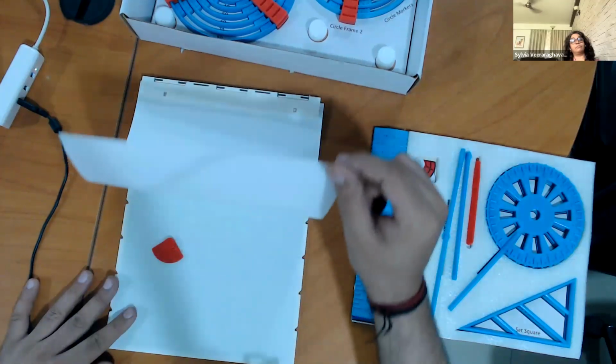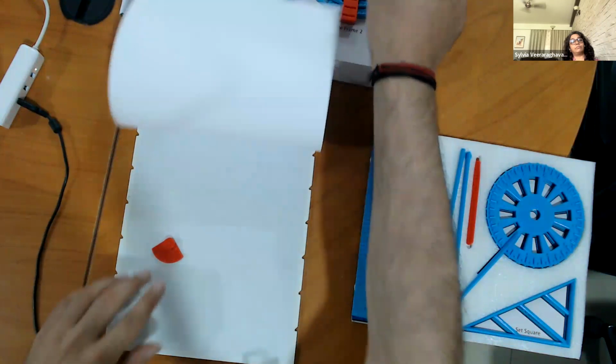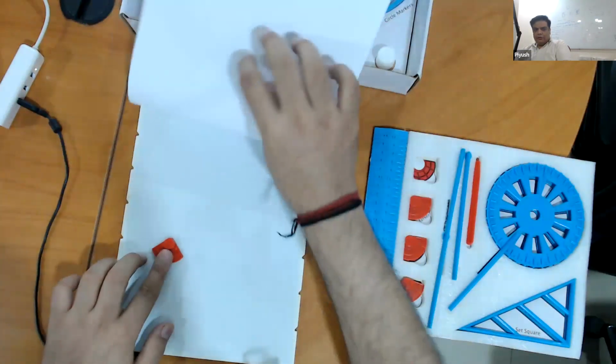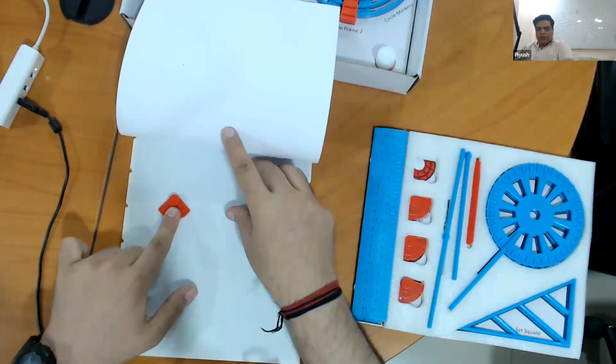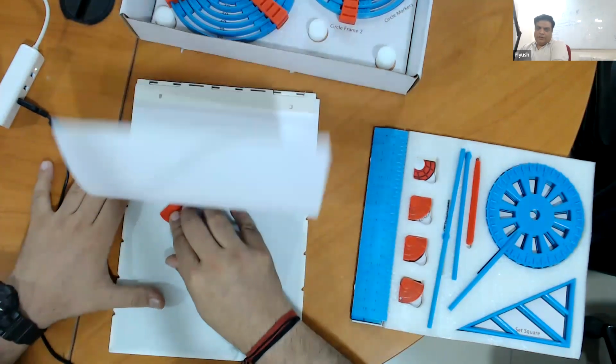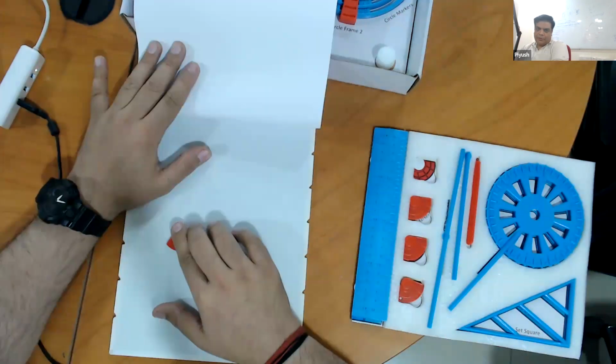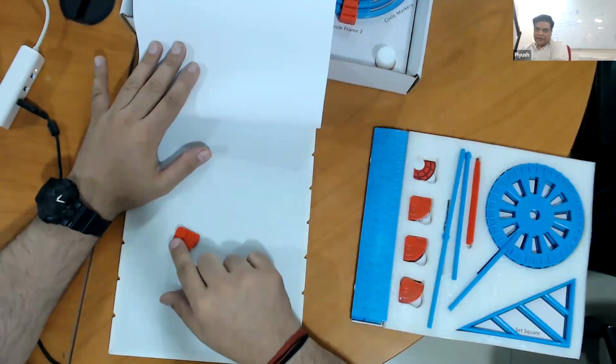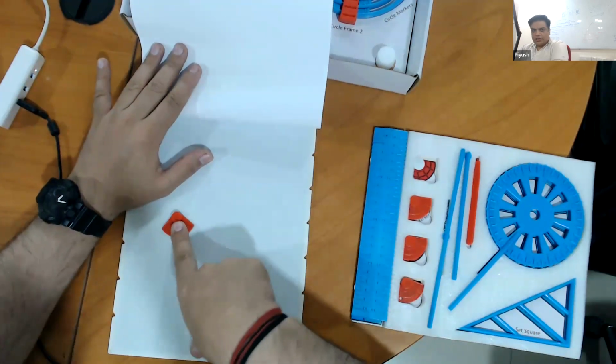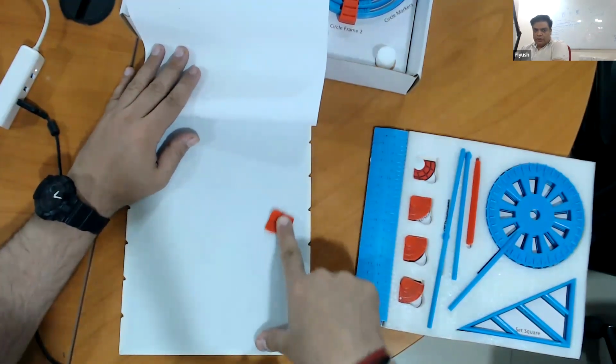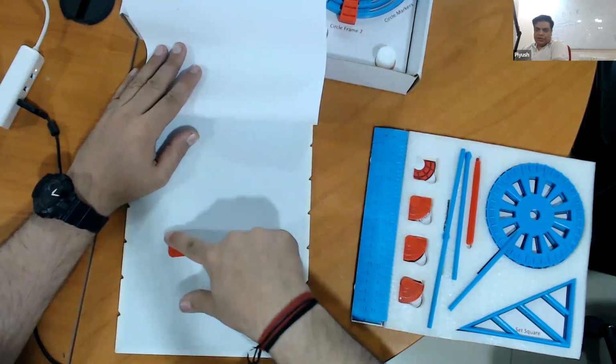So that's first. Then next, we explain how to move the point marker on the sheet. For that, you don't have to use the top of the point. Instead, use this fin area and gently push it with your finger. You can move the point marker anywhere on the sheet.